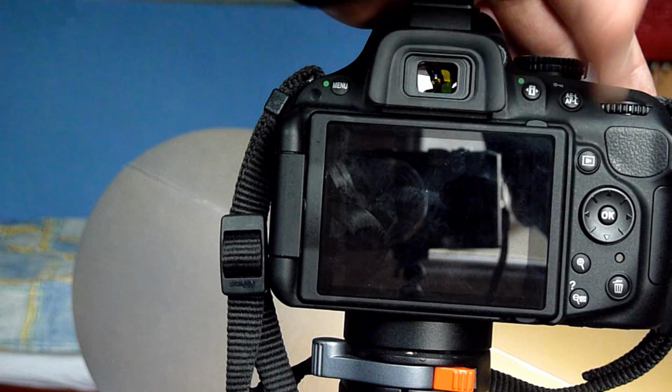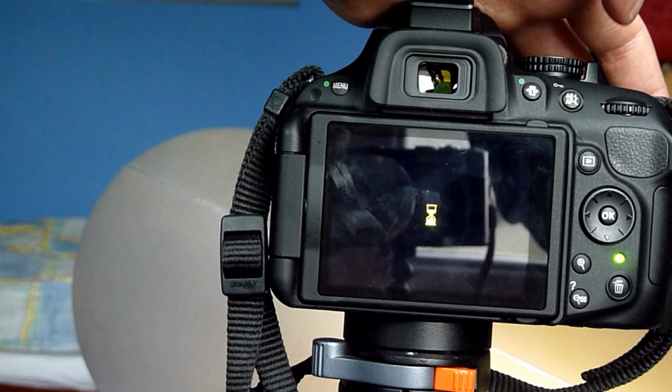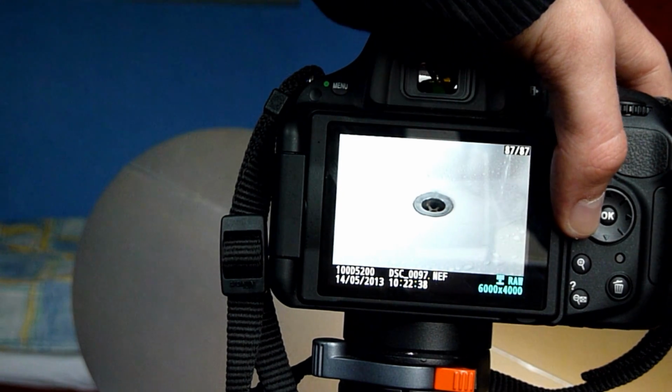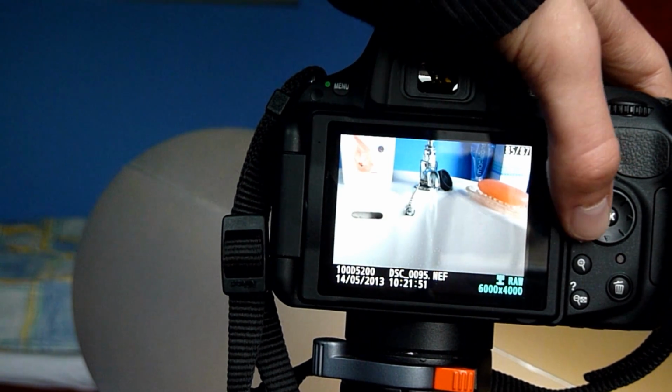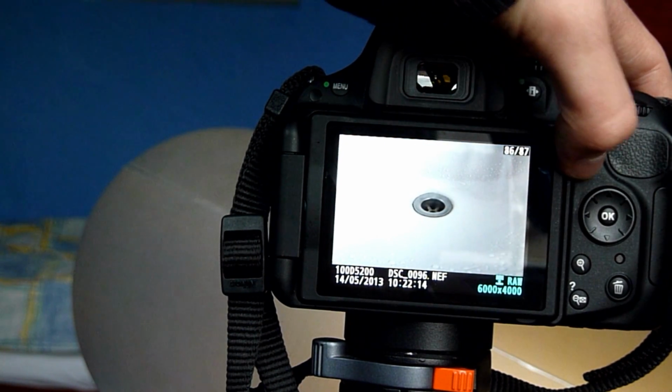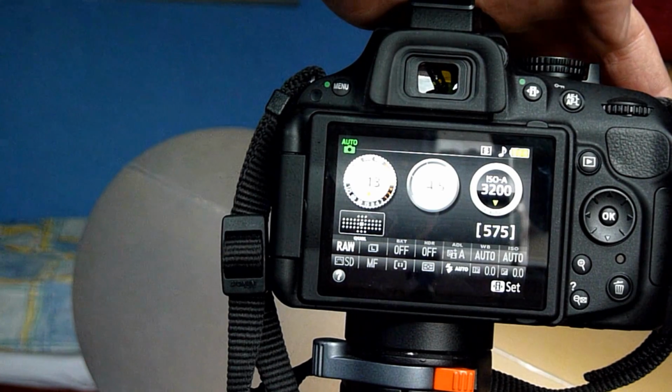You then here have your play button, so if you push that, then it will take you to recent photos you've taken. So here are ones I was taking for the shutter speed video of flowing water. And then you simply push that again and it will take you back to the settings menu.